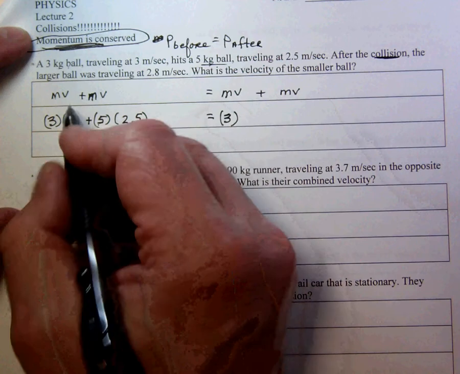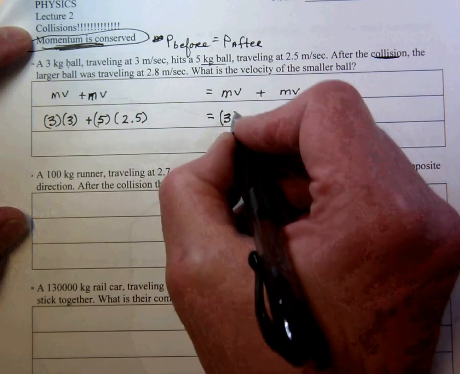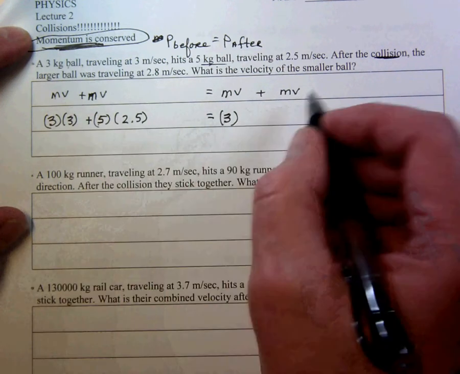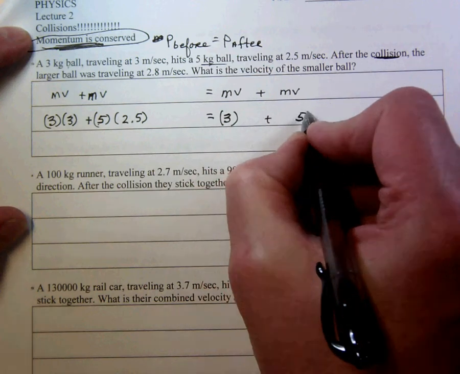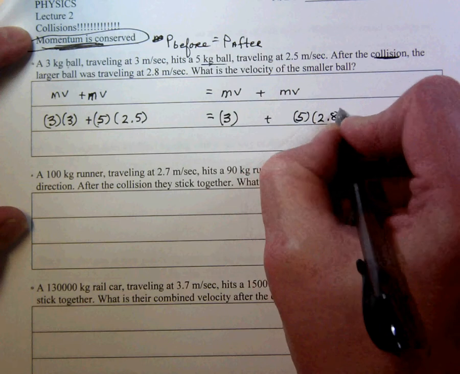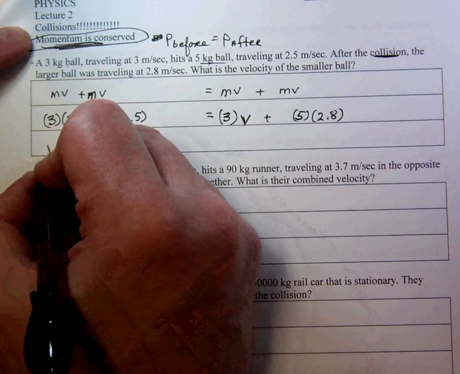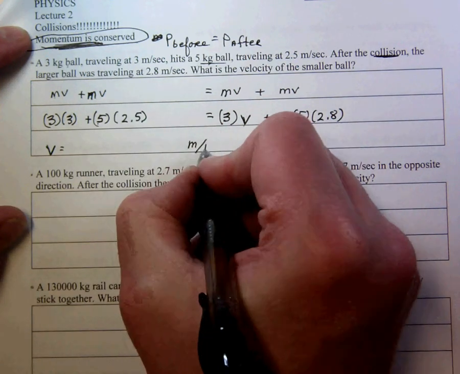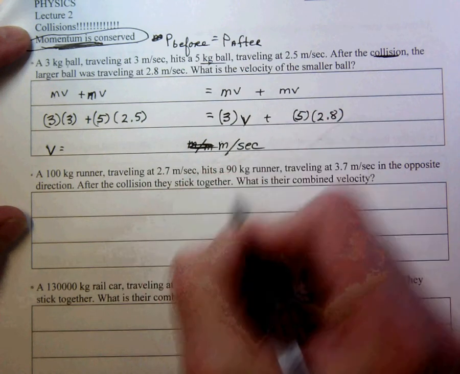Now in some books they may have you use M1 and M2, but we're just going to let you kind of remember this yourself. It says that the larger ball, well, I had a 3 and a 5 here, was traveling at 2.8 meters per second, so it says what's the velocity of the smaller ball. So there's our unknown, and V is in meters per second.